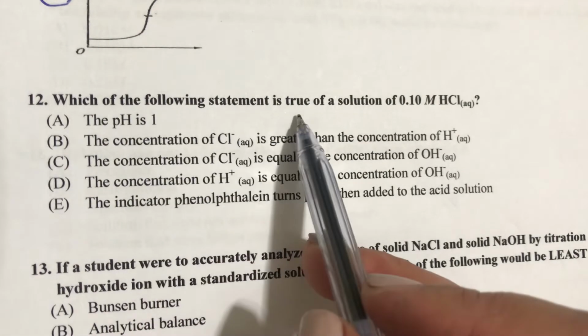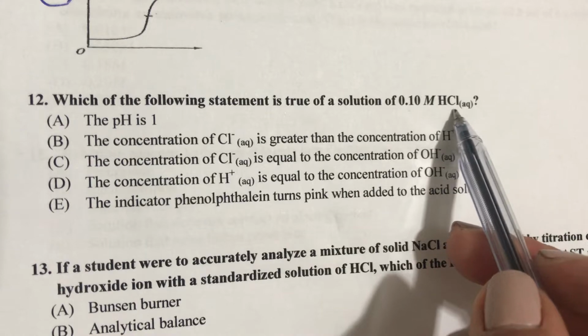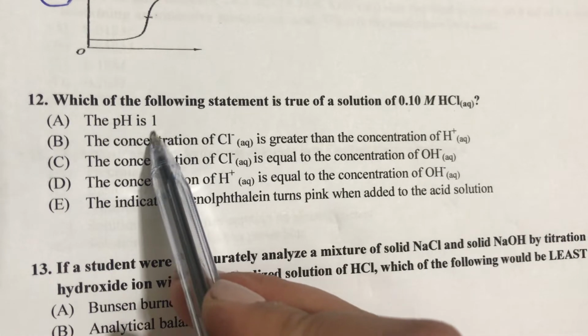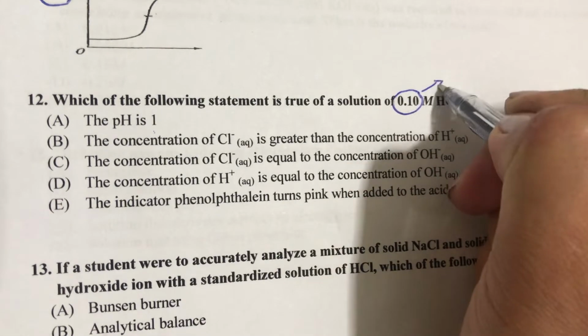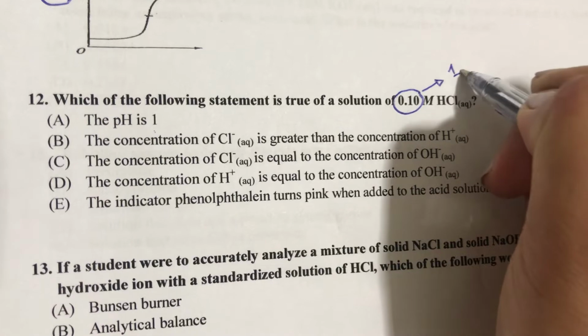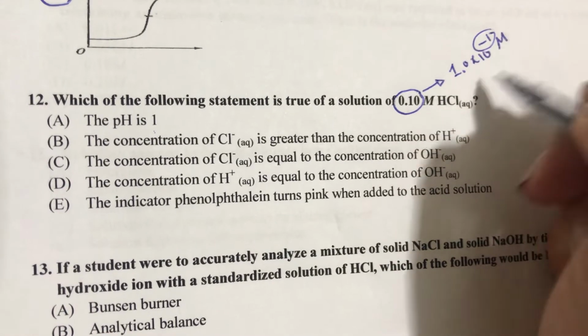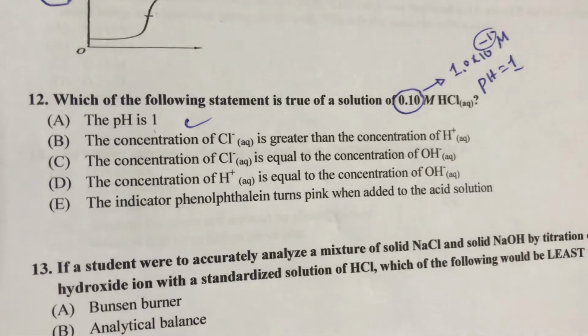Which of the following statement is true of a solution of 0.1 molar hydrochloric acid? The pH equal to 1. Yes. 0.1, 1 times 10 to the power minus 1 molar. So pH equal 1. So it's a correct statement.